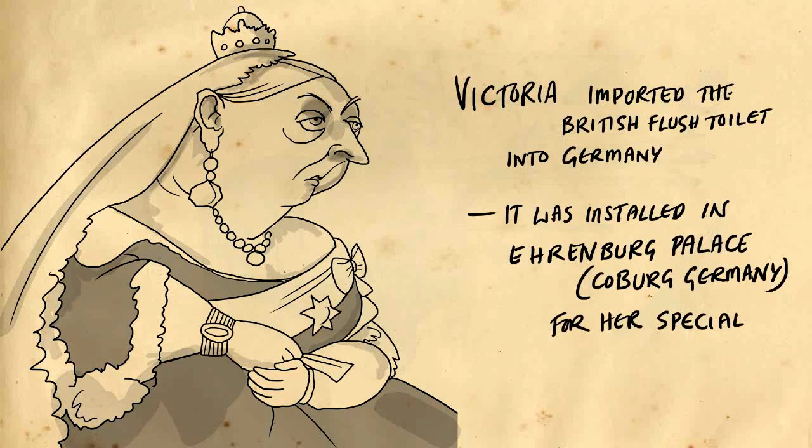John Harrington's loo was called the Ajax, and Queen Elizabeth I was apparently a little bit frightened of using it because the water flushing mechanism was very noisy, and all her courtiers would immediately know that she'd been spending time in that room. The other queen is Victoria herself, who demanded a flush action loo to be installed in a palace she was visiting in Germany.